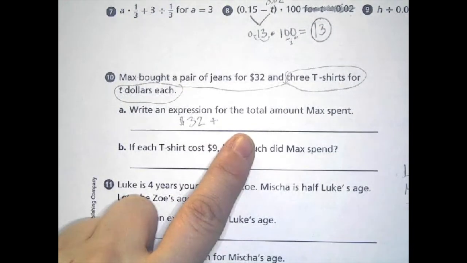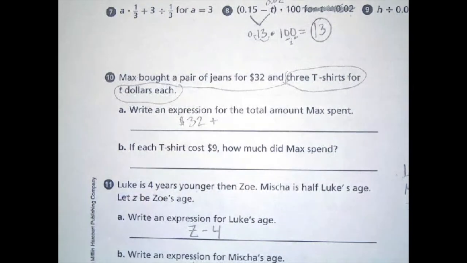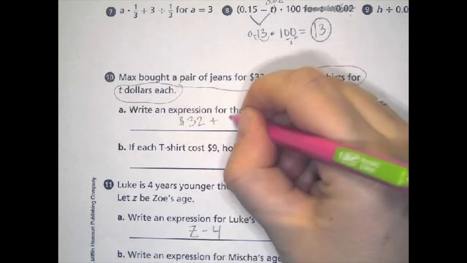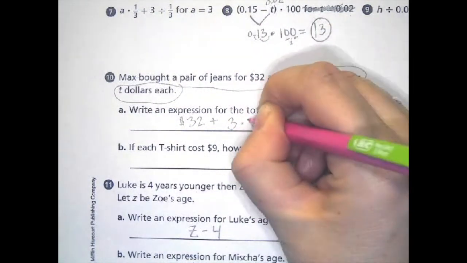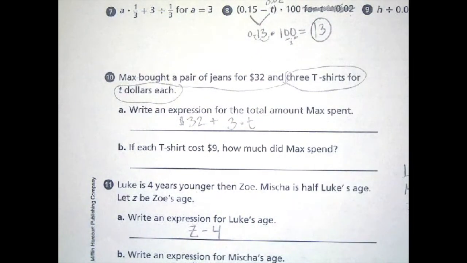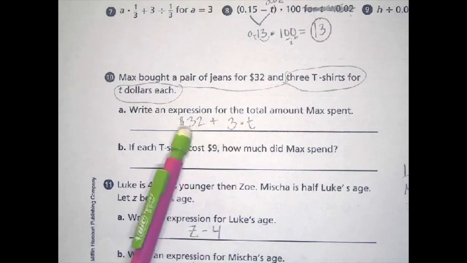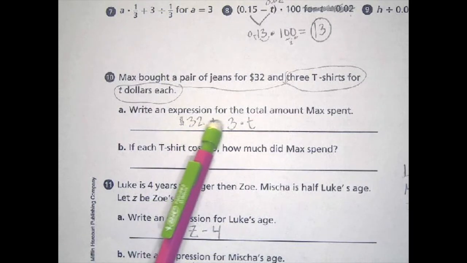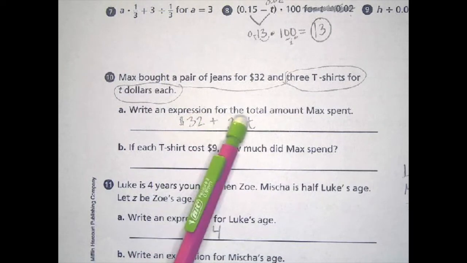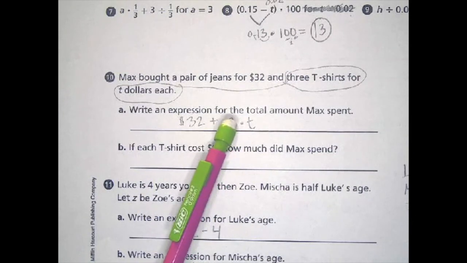So I'm going to just say it's asking total, how much did Max spend, like on A. So I know he spent $32 plus whatever the t-shirts cost. He bought 3 t-shirts and they were all the same amount. What operation is that? Are you dividing? Are you multiplying? Multiplying is right. Way to say that. It's multiplying. So you have to be able to do 3 times T. I just don't know what the t-shirts cost yet.